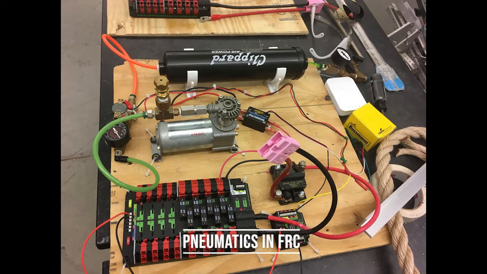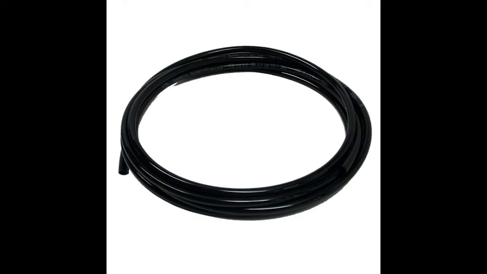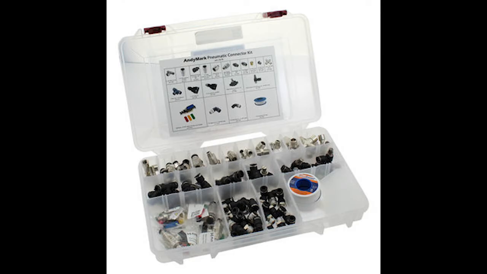Now, let's look at how we can create a pneumatic system using FRC parts. First, we have tubing. This is standardized in FRC and is used to connect all of our pneumatic components together. There are also several other tools that we use for connection like T-connectors, but it's somewhat difficult to explain how to use them over a video.